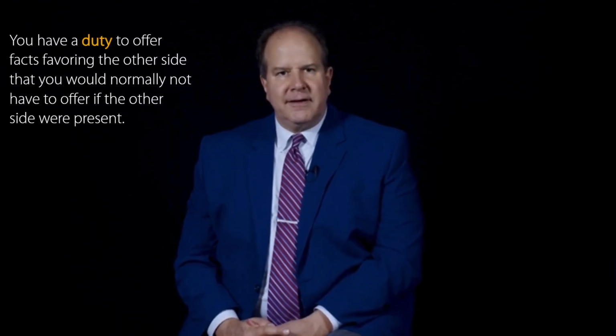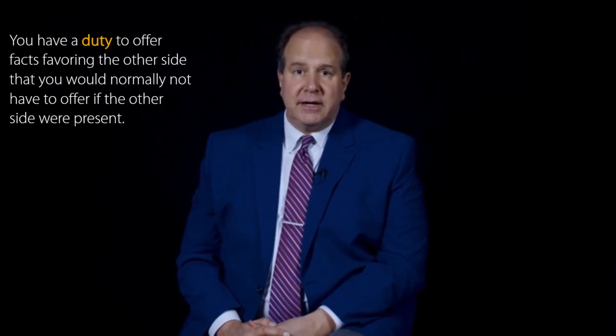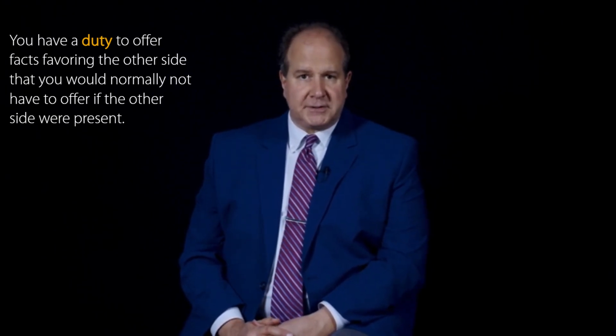The other party will have an opportunity later to have their day in court to contest it, but due to the emergency nature of injunctions, we usually allow the initial injunction hearing to proceed with only one lawyer present from one side. If that's you, in such a case, you actually have a duty to offer facts favoring the other side that normally you would not have to offer if the other side were present. The idea is to make sure the judge is aware of the most important facts on both sides for temporary restraining orders and preliminary injunctions.